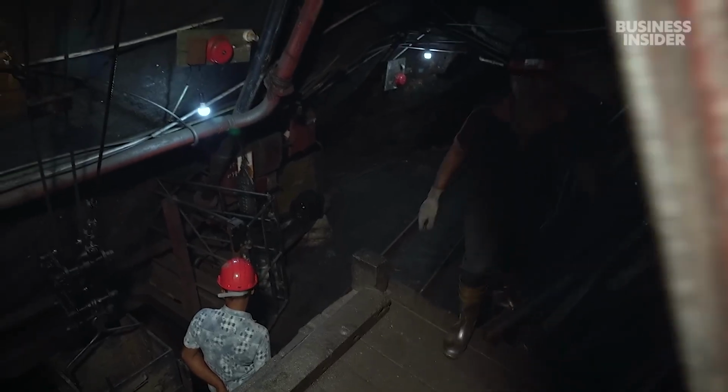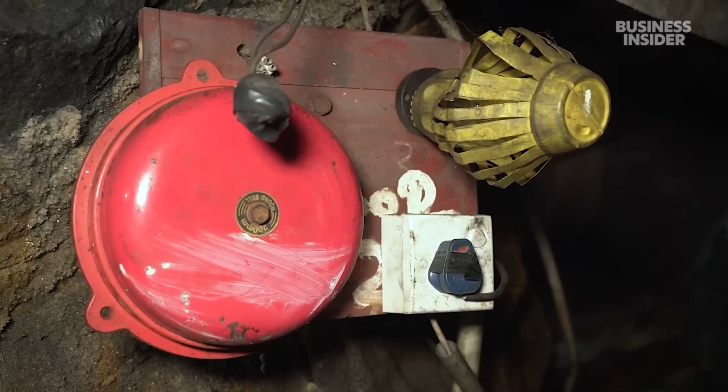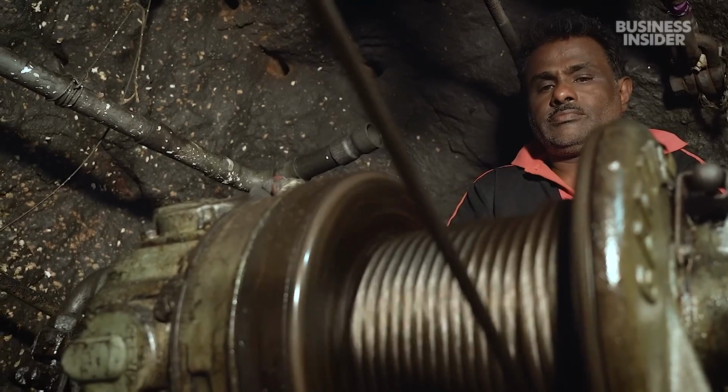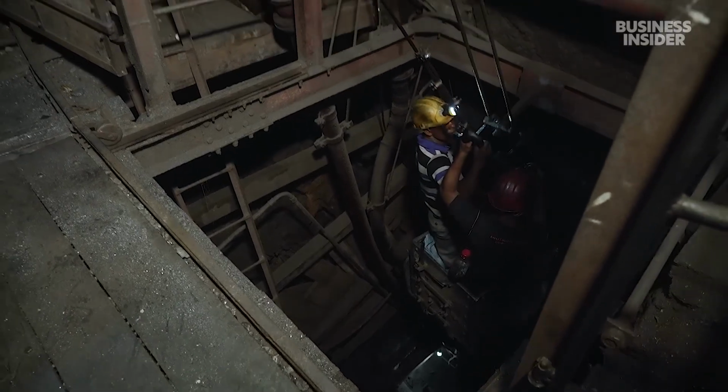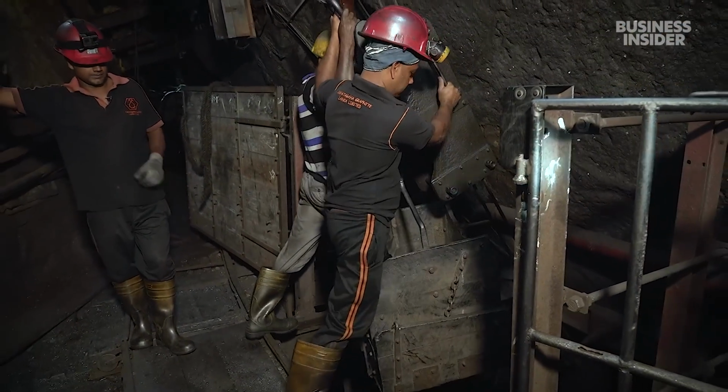But there's so much more in these walls that miners can't access because their techniques and tools are nearly 150 years old. Like this small cart, which can carry 2 workers at a time deeper into the mine.